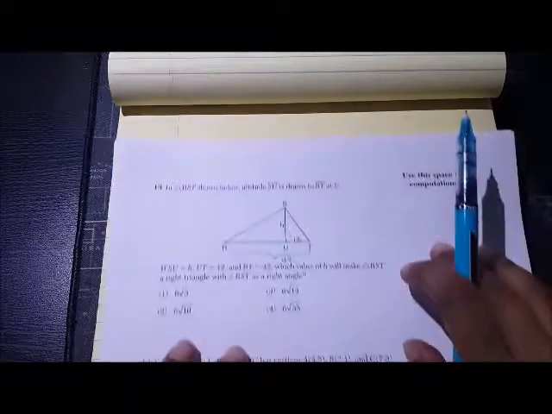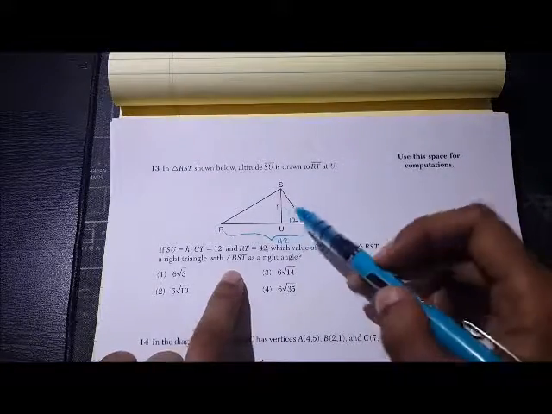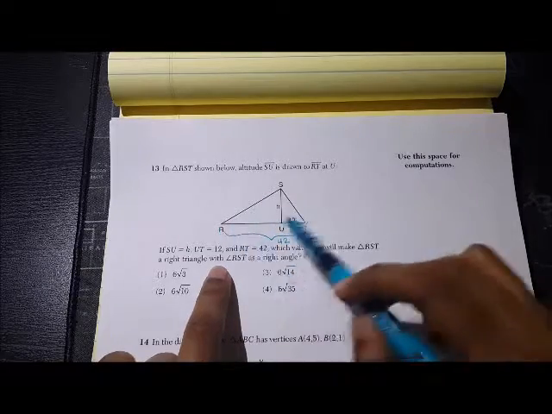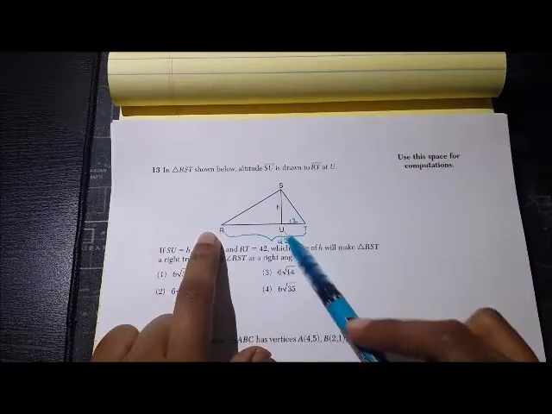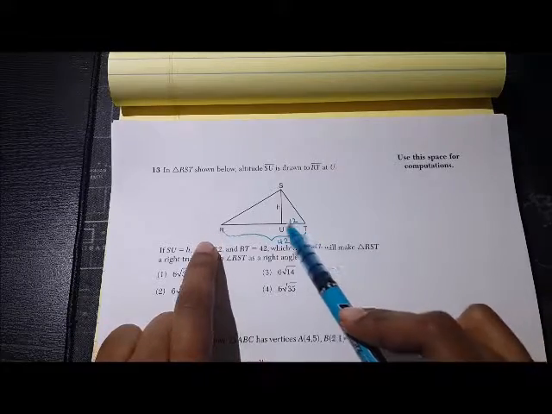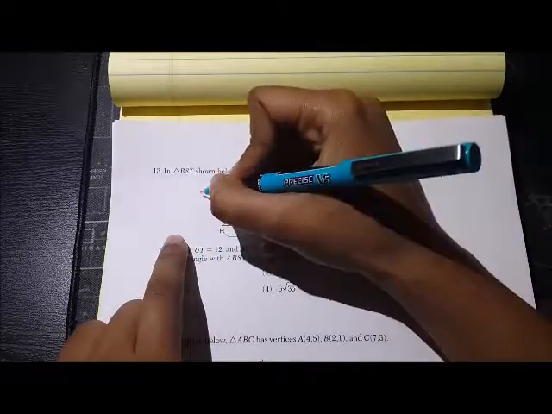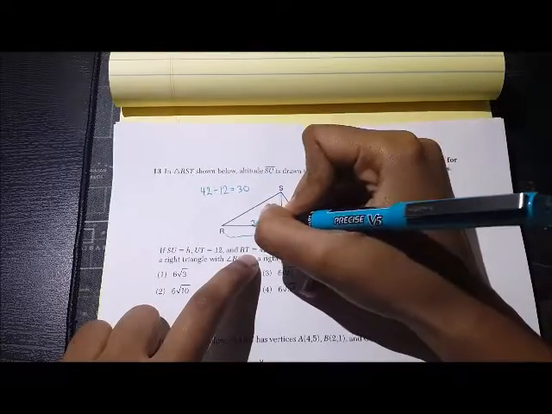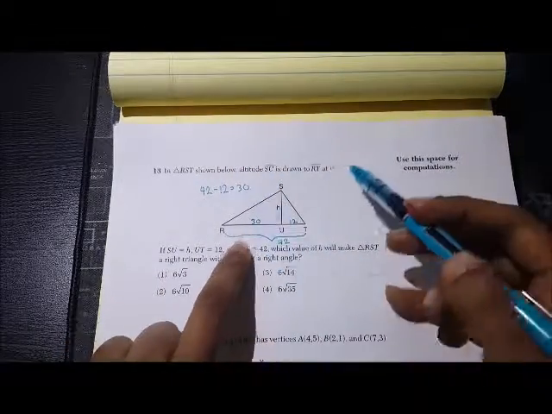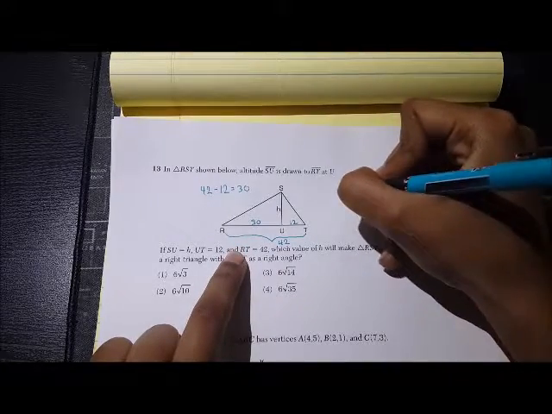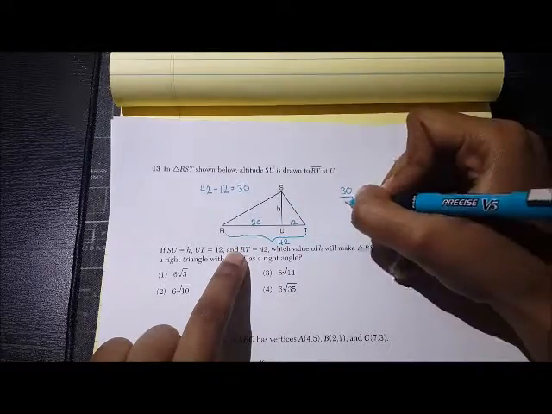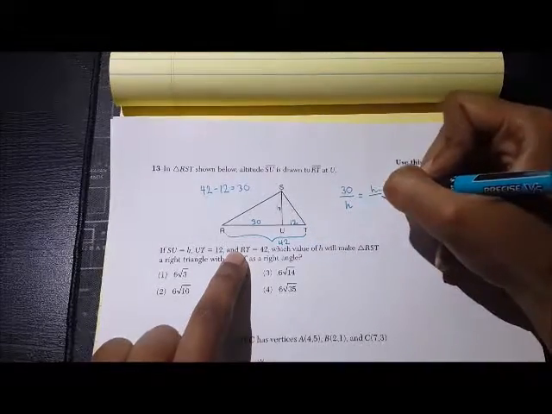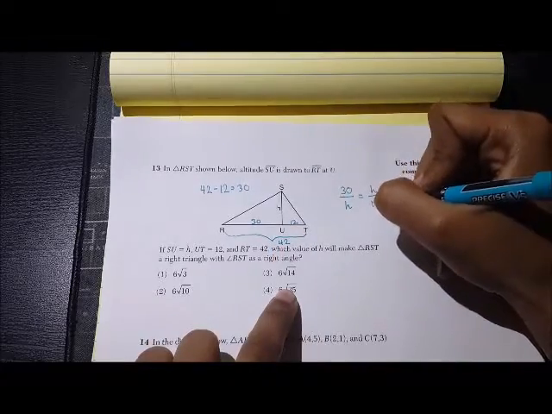Okay, so using that, well, let's see, we know our part 2, well, let's see, this is actually missing. So since the entire length is 42 and part of this length is 12, if we do 42 minus 12, we get 30. And that will give us our part. So 30 over the altitude, which is h, is going to be equal to the altitude over the other part, 12.